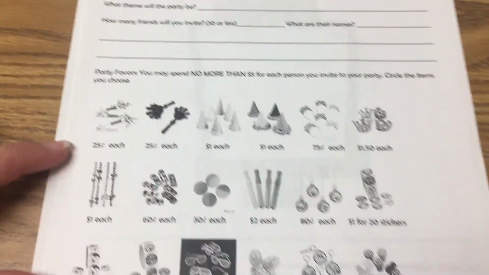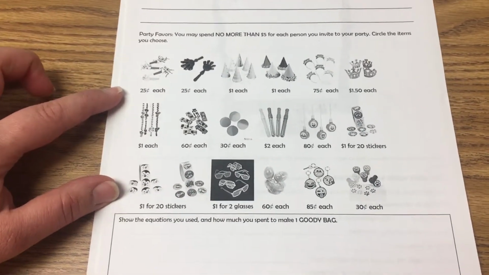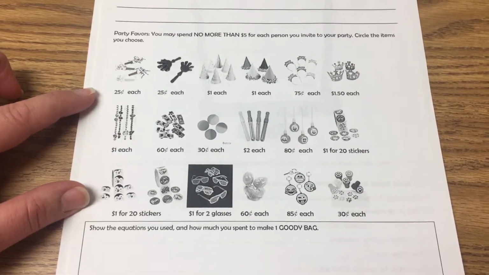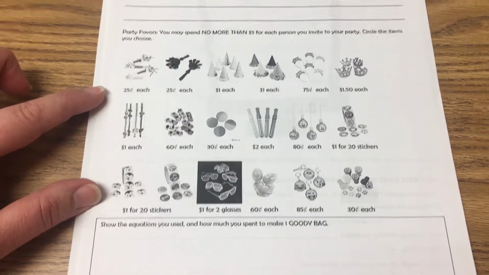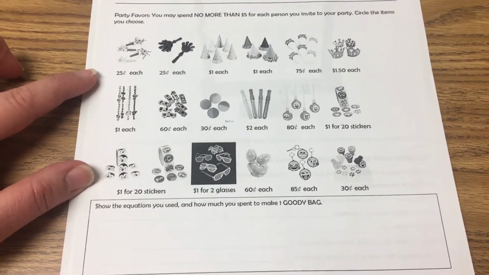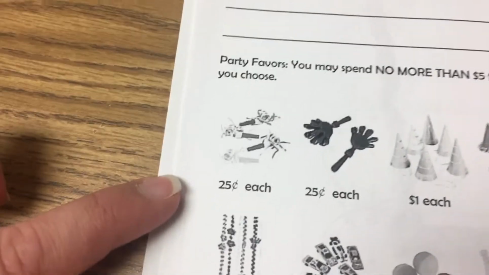The next part of the activity is where you're going to be planning the party favors. And so each person, you're going to spend no more than $5. That means that the amount that you spend has to be less than $5. So as you can see, I don't know if you can tell what all of these are. You'll see them on your paper.